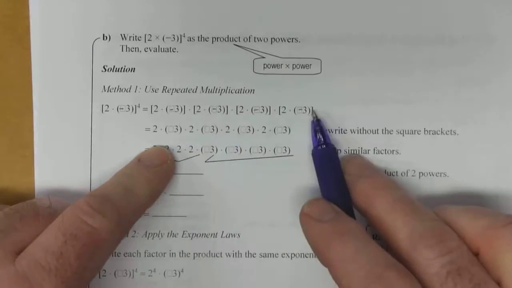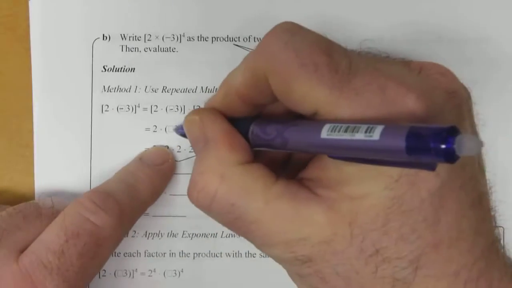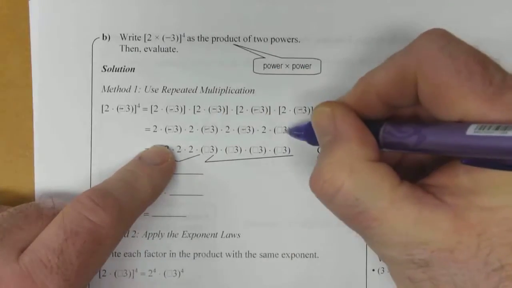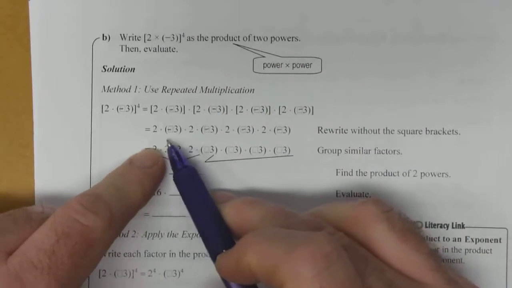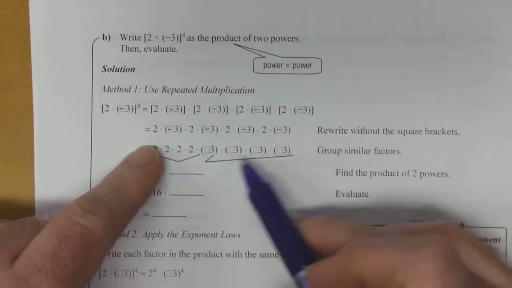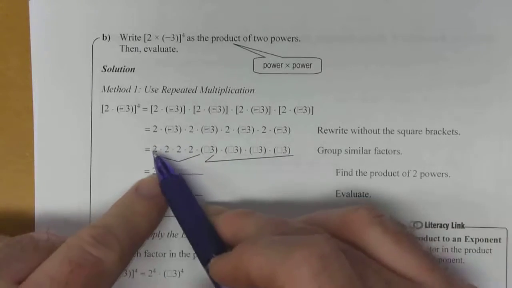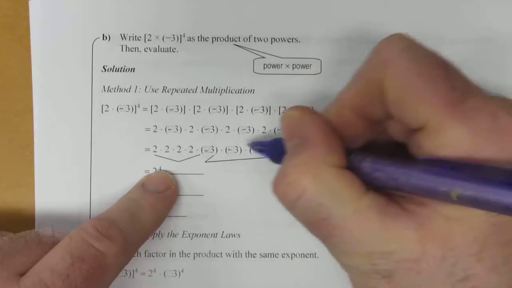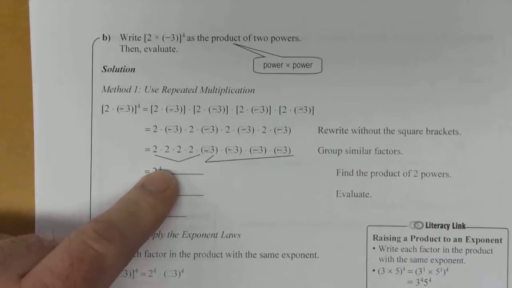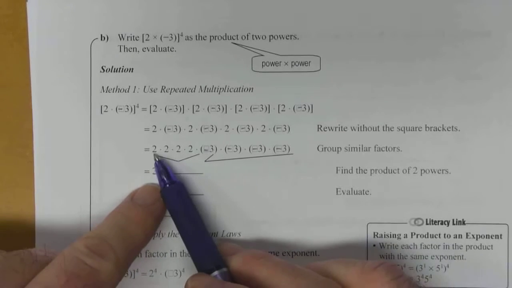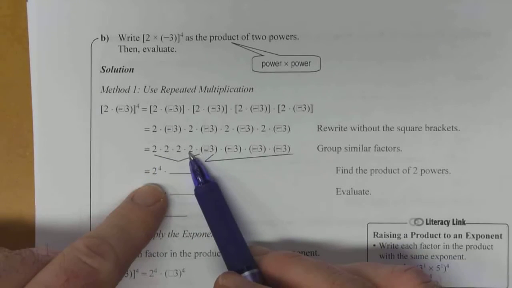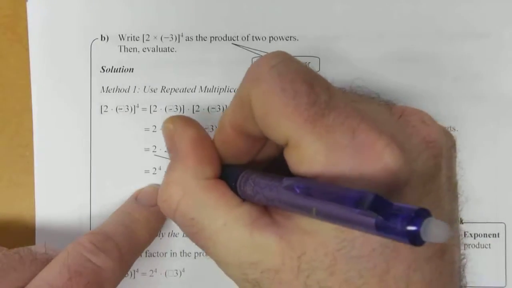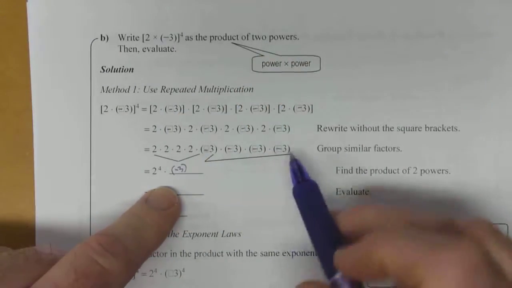We can eliminate the square brackets to clean it up a little bit, because this is multiplication all the way across the board. So we'll just fill in these negatives, so you can do it that way. And then you can regroup them. Put the 2's together, which is what we've done here, and put the negative 3's together, which is what's done here. And we can see that this becomes 2 to the power of 4 times negative 3 to the power of 1, 2, 3, 4.